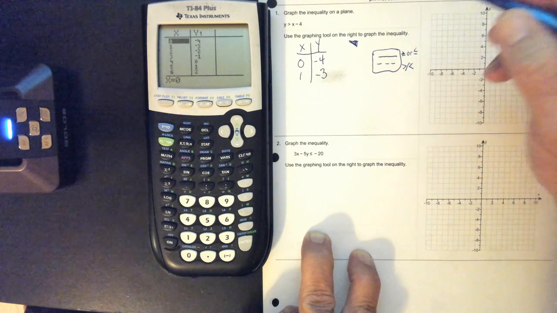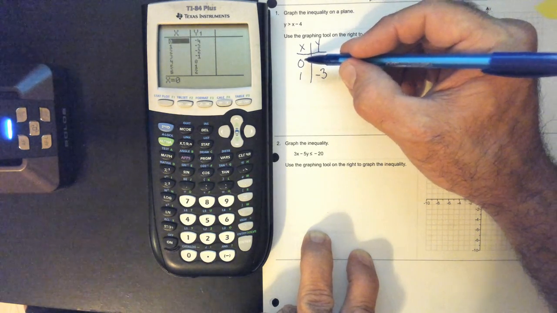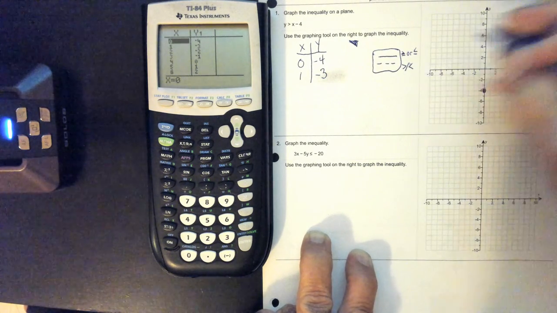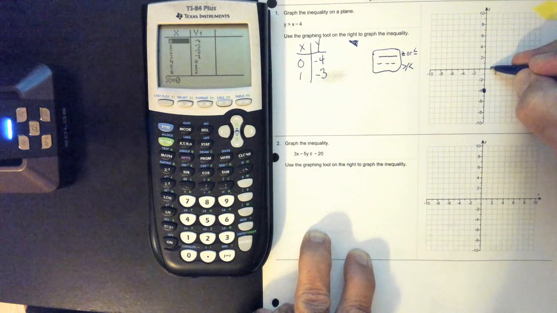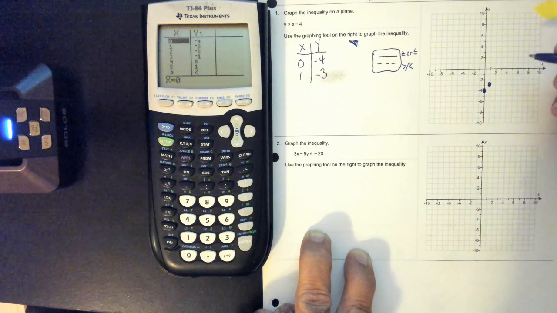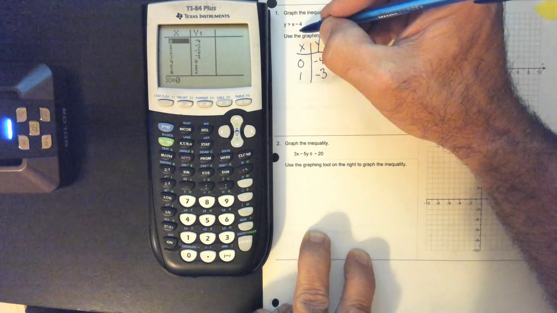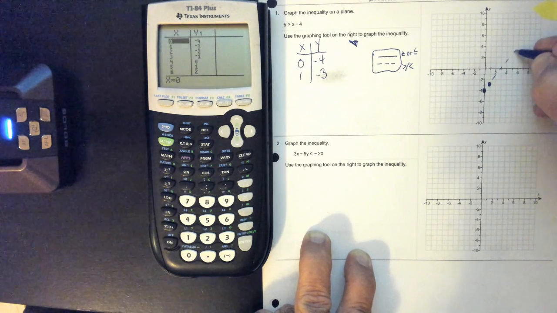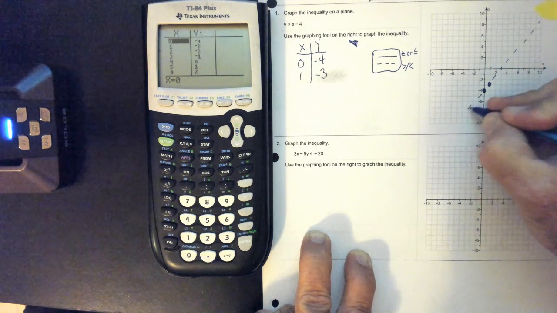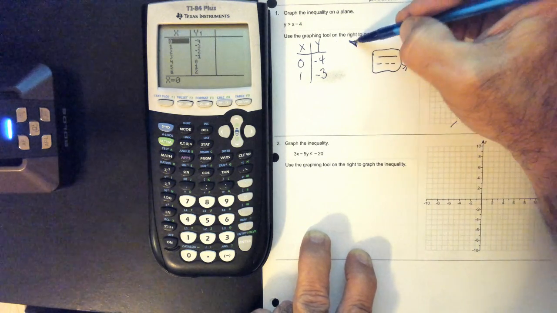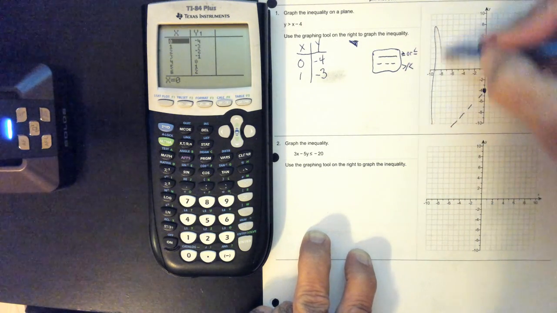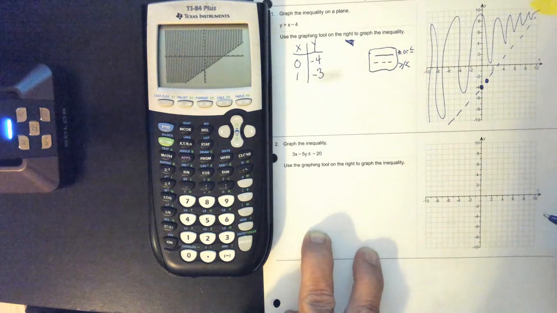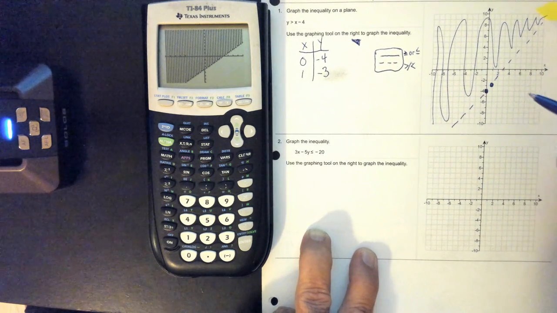So, you would go over here, plot your 2 points. 0, negative 4 would be at 0, down 4. 1, negative 3 would be over 1, down 3. Now, since there's no equals under that, and it's just a greater than, I'm going to make that a dashed line. And then, since it's greater than, we're going to shade above the line, which would be shading all of this. So, if we hit graph and go back to that graph, it looks identical, so we're happy.